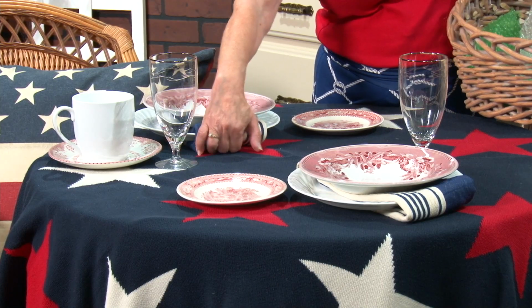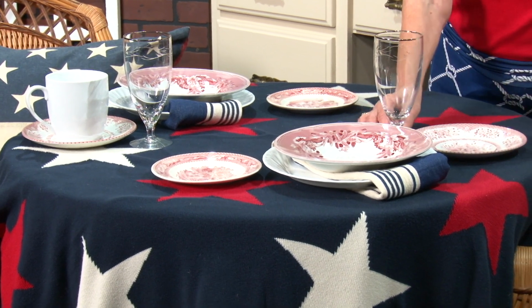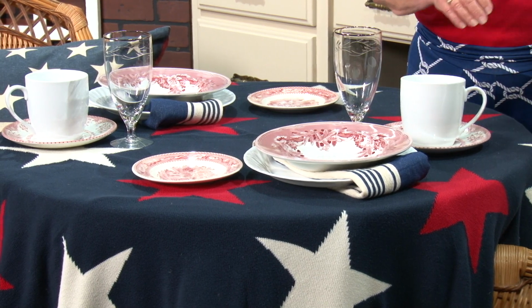And you'll notice not all of these red and white pieces match. They are things that I have picked up at antique stores along the way, and I just mix them all together.